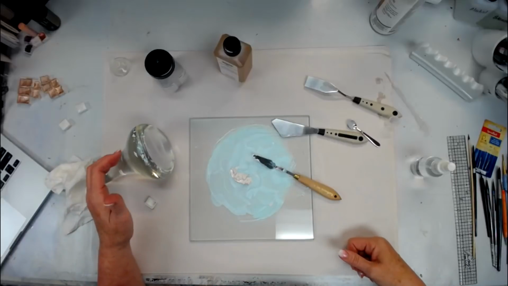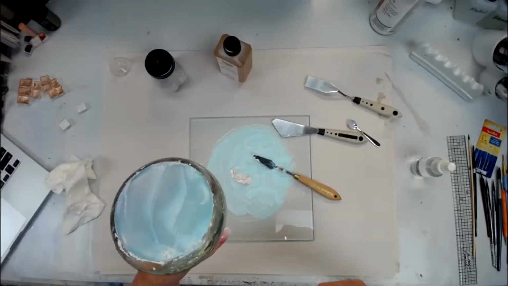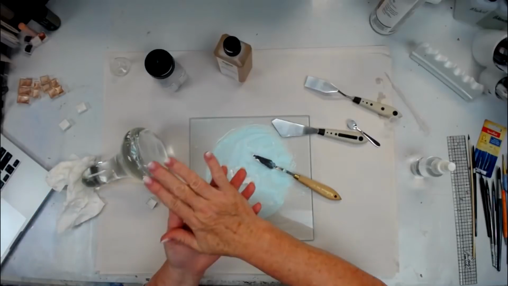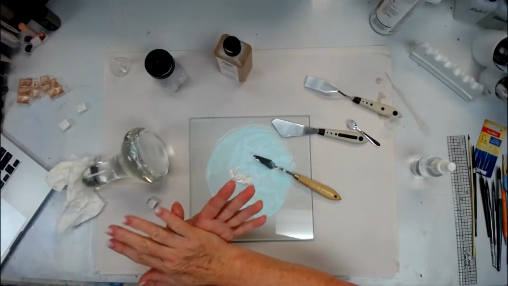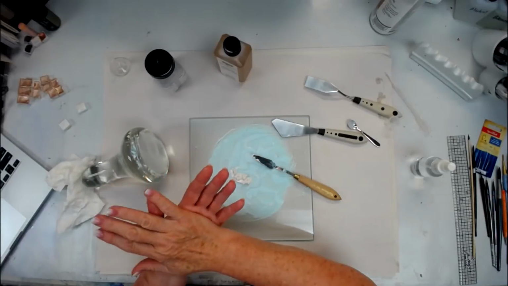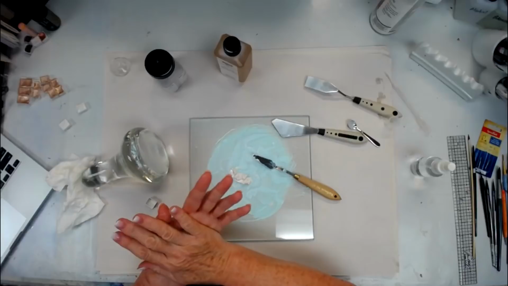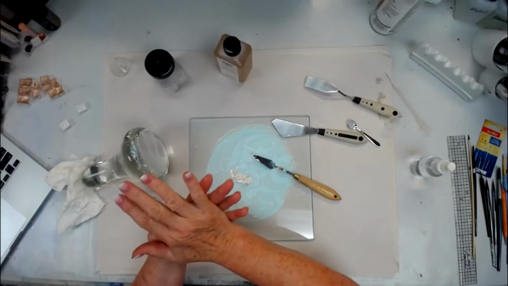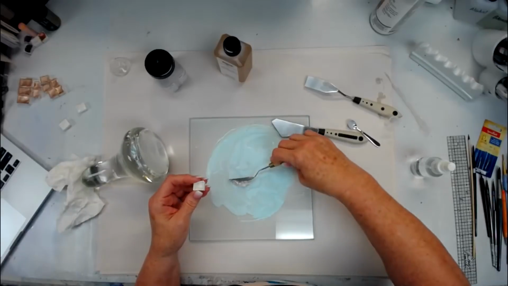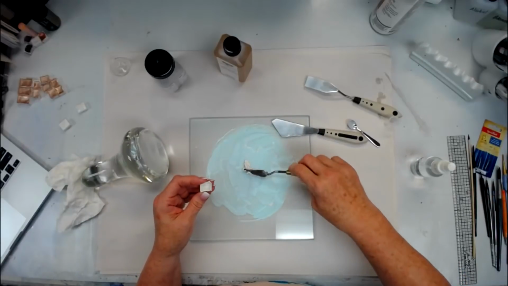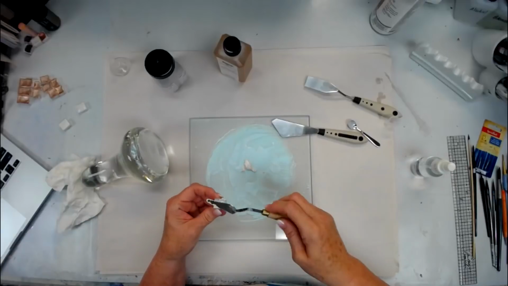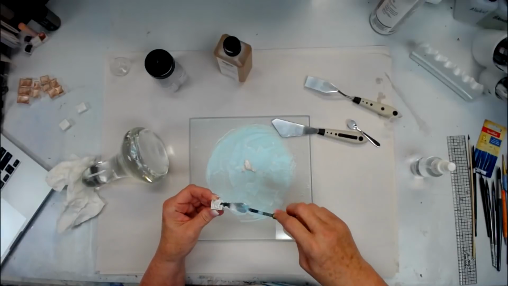The muller, this is the glass muller. It's got a rough surface on the bottom, and I etched this glass so it's got a rough surface. And basically, you're just grinding the pigment. You're not making the pigment smaller. You're just trying to combine the medium into the pigments in a nice, smooth application. And this isn't a very good example of that, but I think it's the pigment.